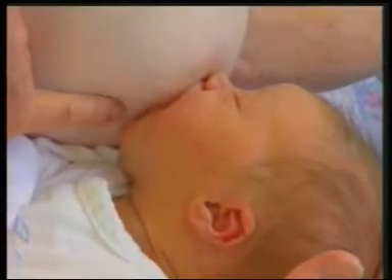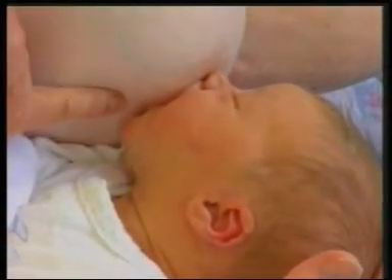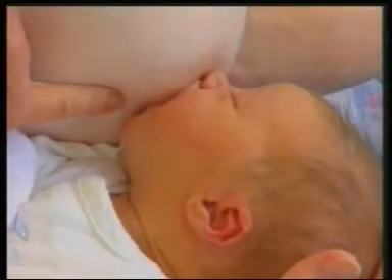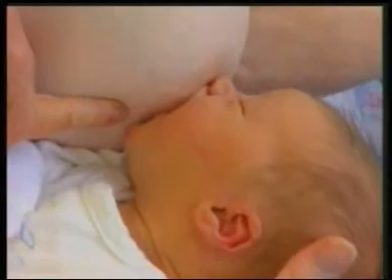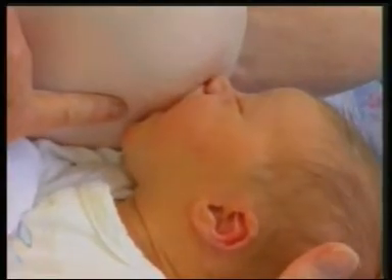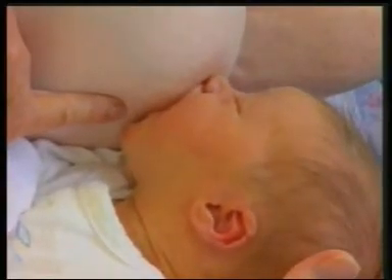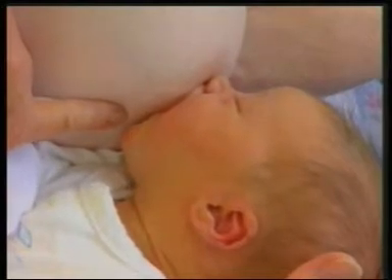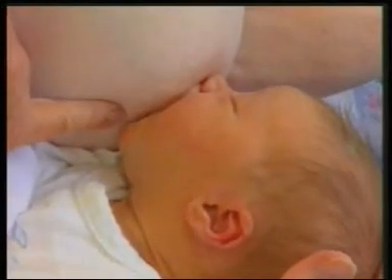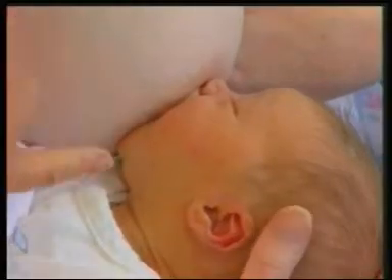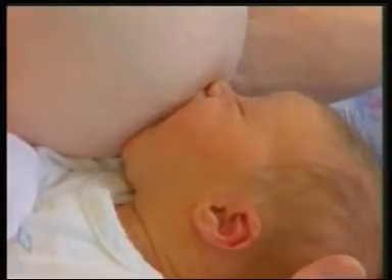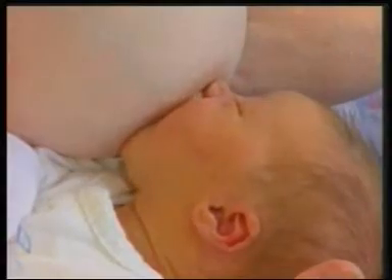We asked the mother to hold back her breast so that we could see what was happening with the lower lip. You can see that the lip is turned outwards. If a baby is very close to the breast and shows the other signs of good attachment, the young infant is probably well attached. You do not need to hold back the mother's breast to check the lip.